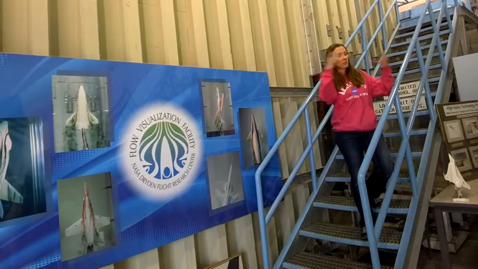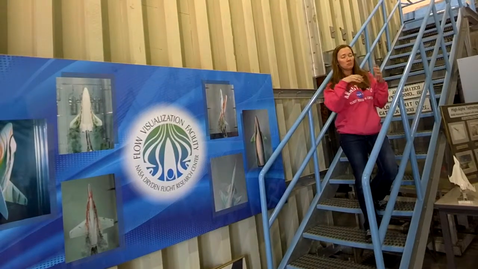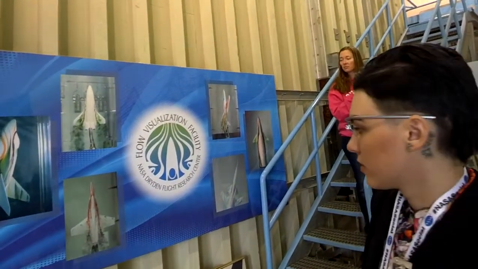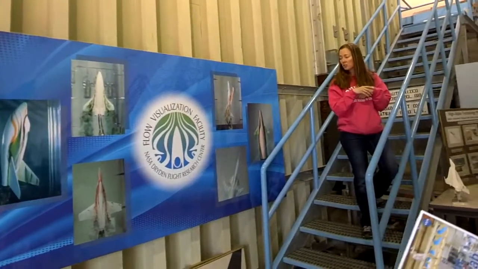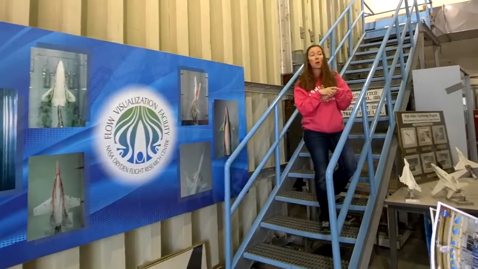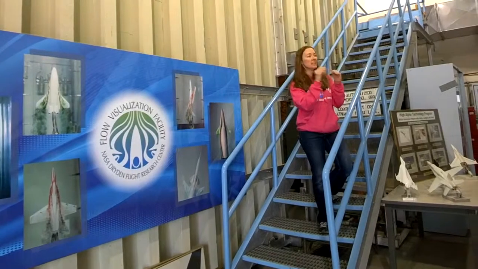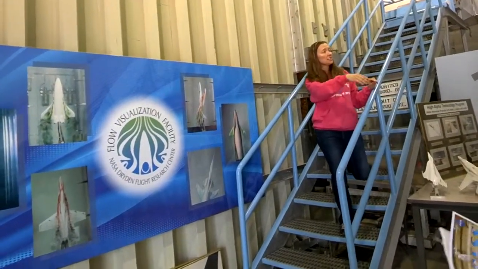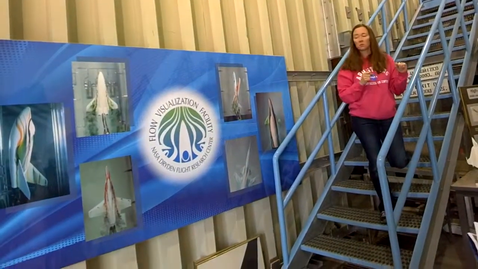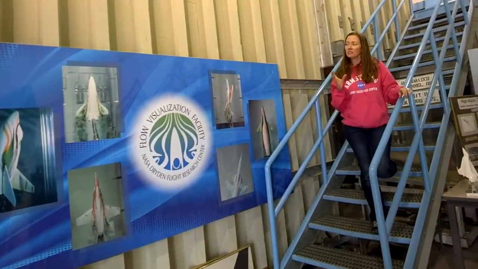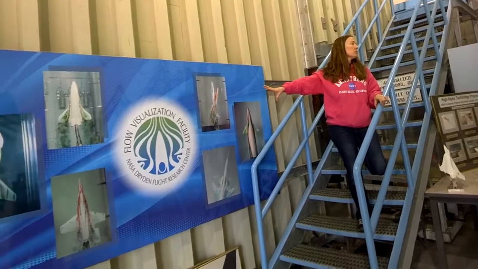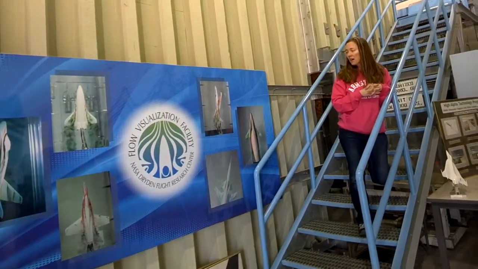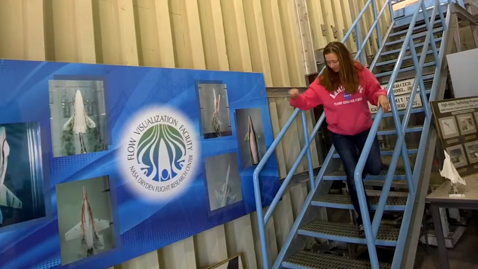fluorescent dyes, where we can use different lights and things like that to get a better sense of what the flow is doing. We also have used particles, where we'll actually inject particles into the flow and then look at them through a laser light sheet to see instantaneously what the flow is doing. We don't use it like that a whole lot now, but we still use the dye. And that's pretty much what you see here.